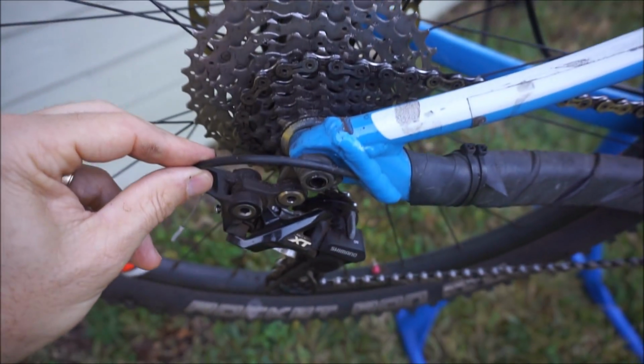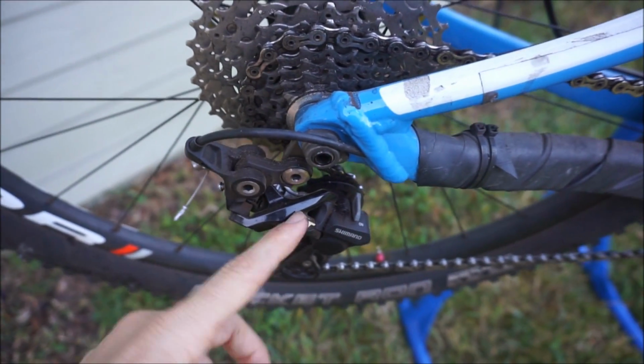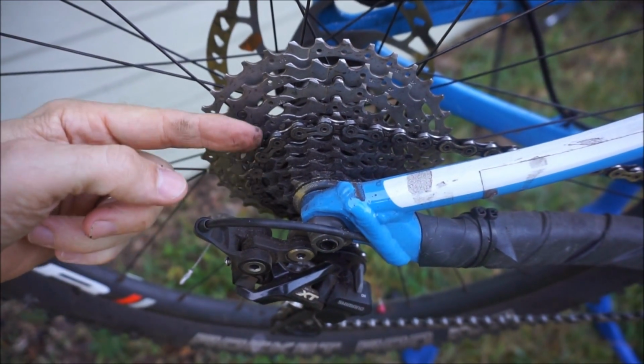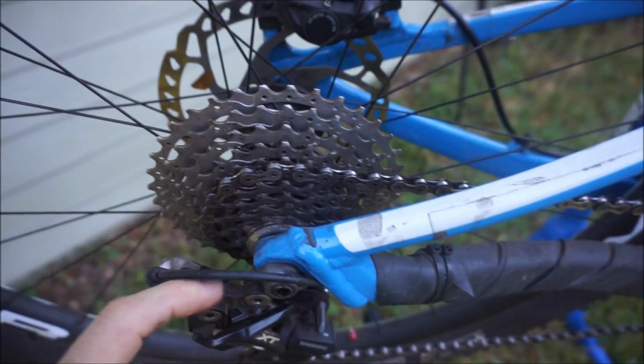Some people call this a rear changer. In America, it's typically referred to as a rear derailleur. So this allows the chain to move back and forth as you shift the shifter, the right shifter.